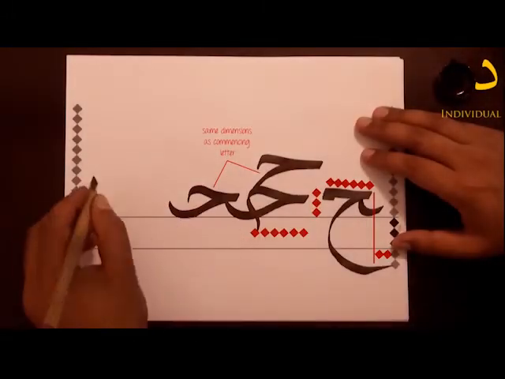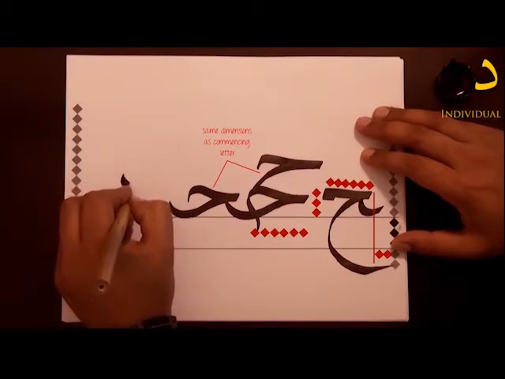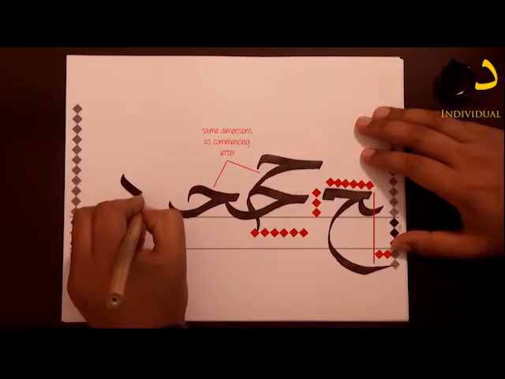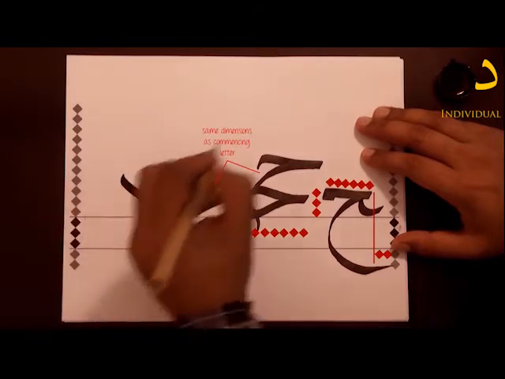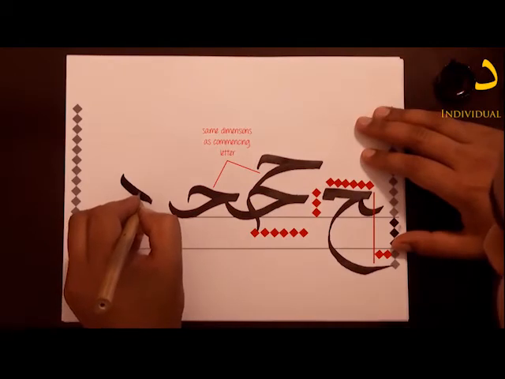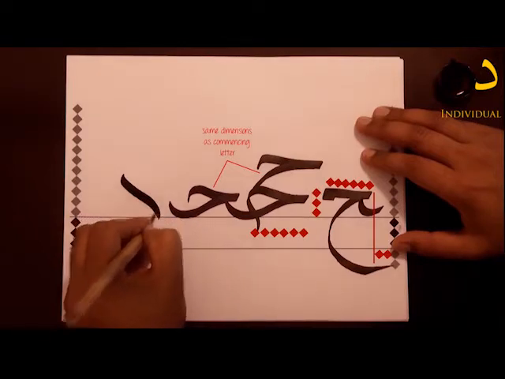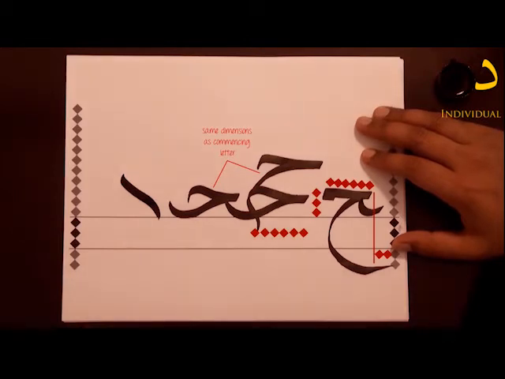So the letter Dal in the Thuluth script is quite different from the Dal that we learned in the Nasq script. The first stroke is a diagonal stroke that starts off about 4 nuqtas above the baseline. It is linear at first, but as it approaches the first baseline, it curves in and touches it.